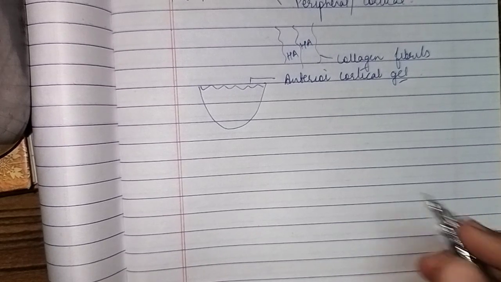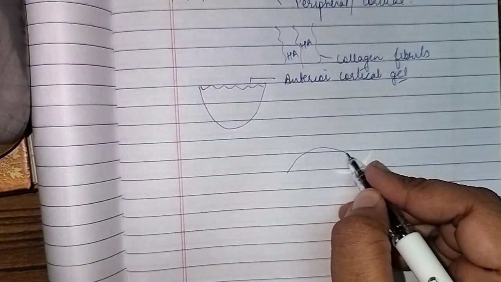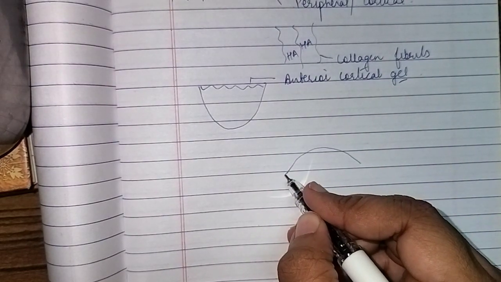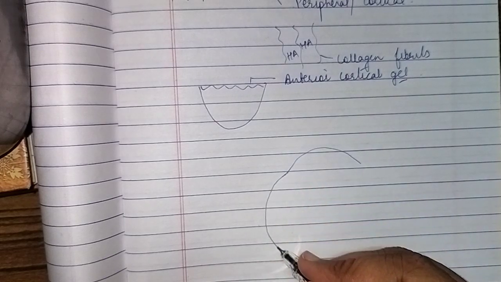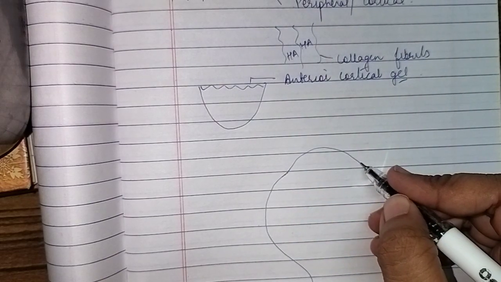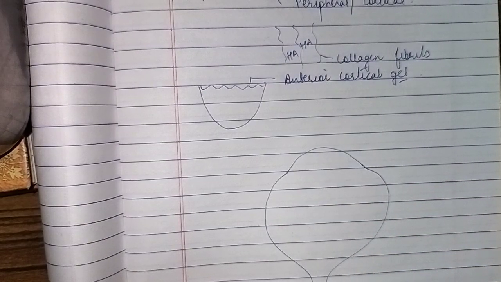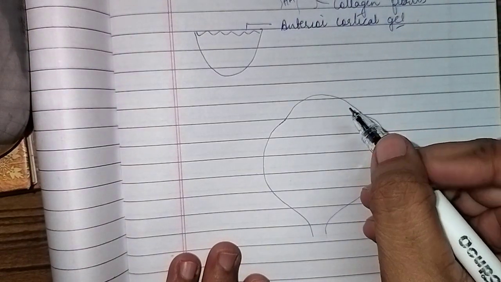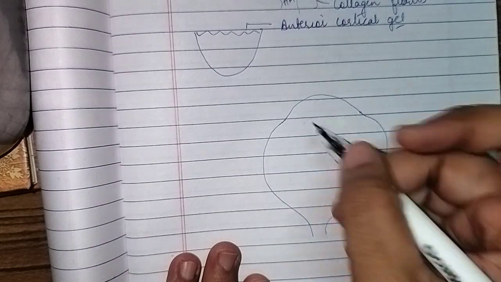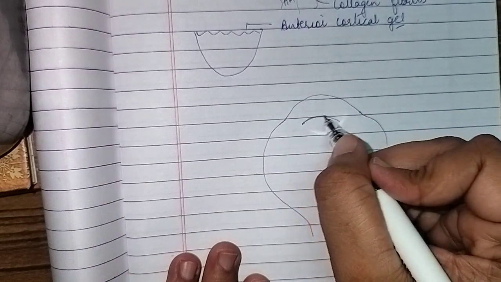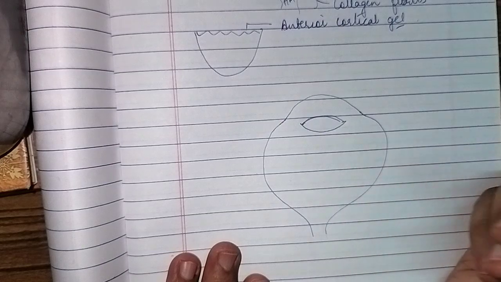So let's draw a diagram. This is the cornea, more curved. This continues posteriorly as the sclera. Sorry for my bad drawing. Somewhere here is the lens, the crystalline lens, right?